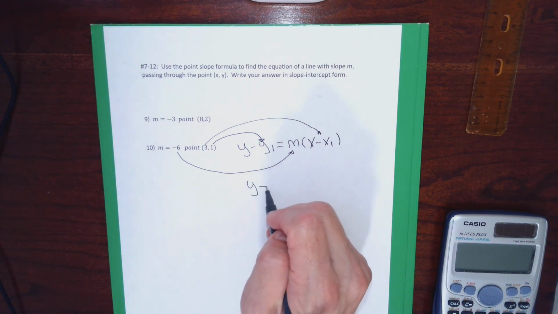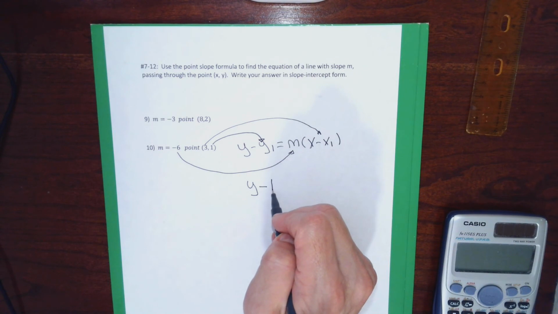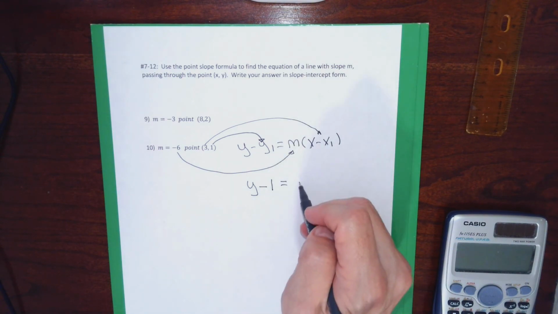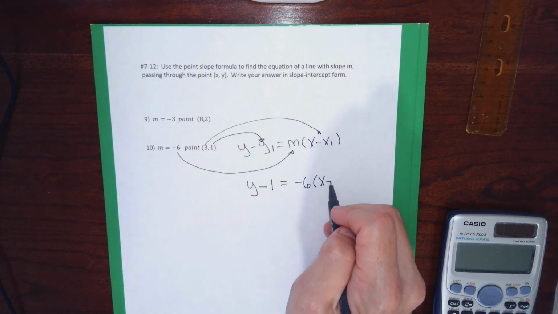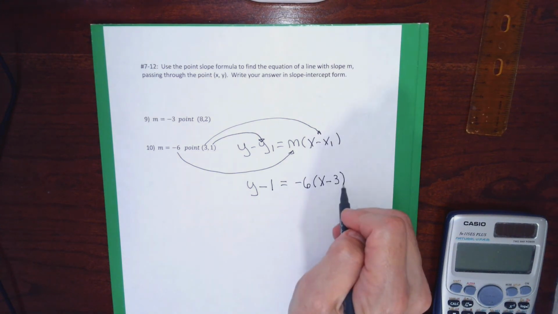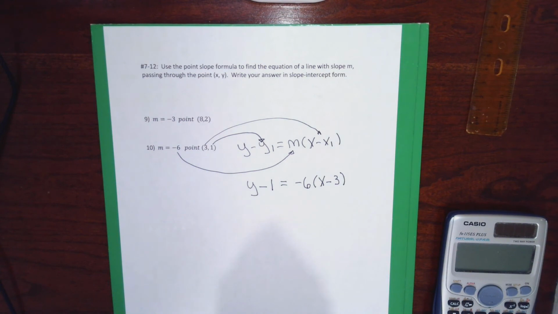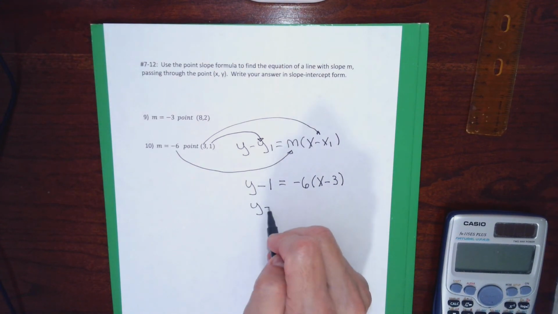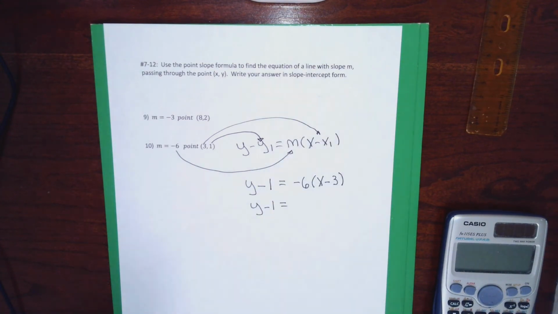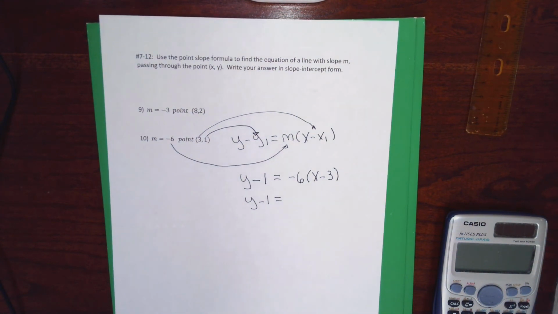So I'm going to go y minus the y coordinate of the point, 1, equals the slope, negative 6, times x minus the x coordinate of the given point, 3. I would get the same answer if I used the strategy that I use for problems 1 through 6. But like I said, I have way better luck using this method.